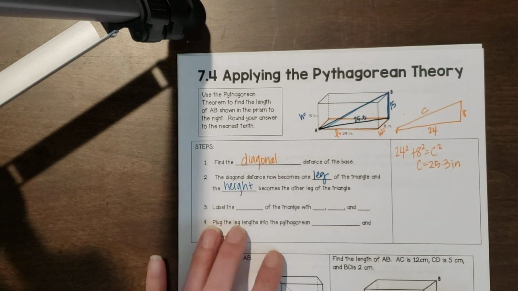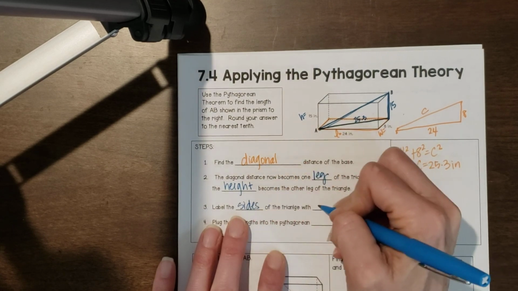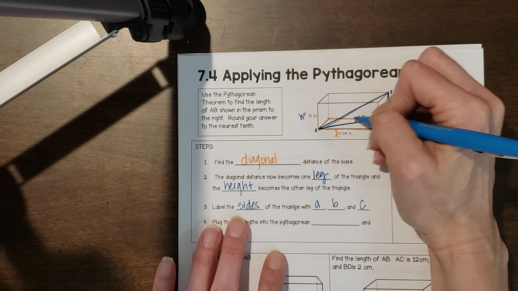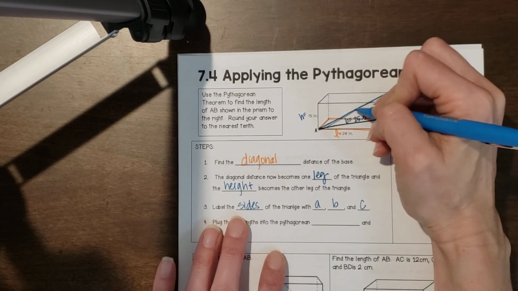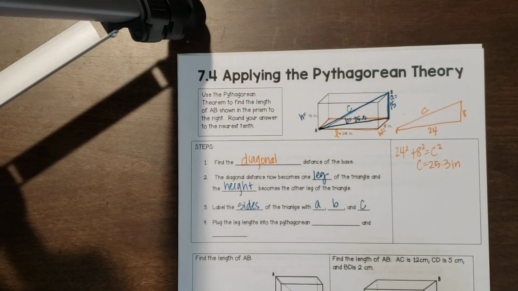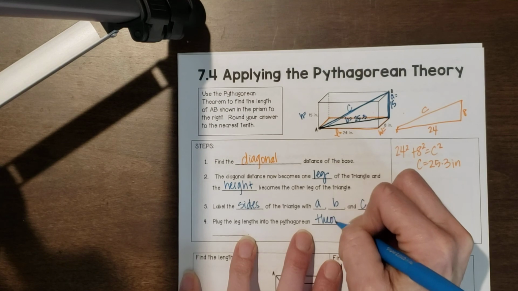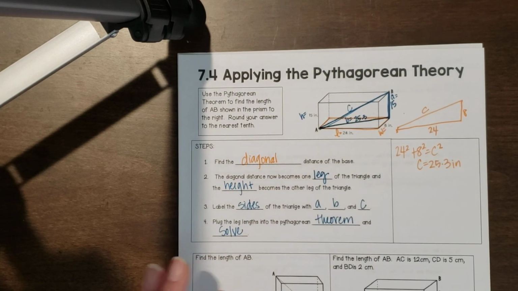Then we're going to label the sides of the triangle A, B, and C. This one could be A or B, it doesn't matter, and this one can be the opposite, A or B. Again, we're trying to find C. Then we're going to plug it into the Pythagorean theorem and then solve it. Okay, so we're going to do this one more time.